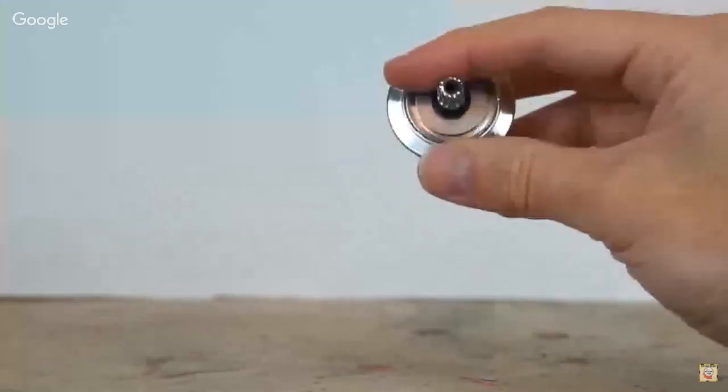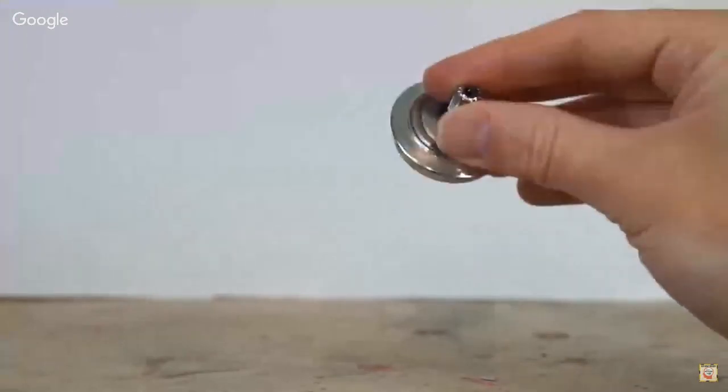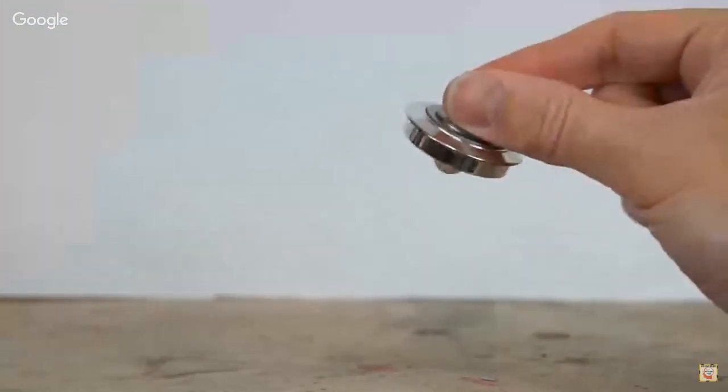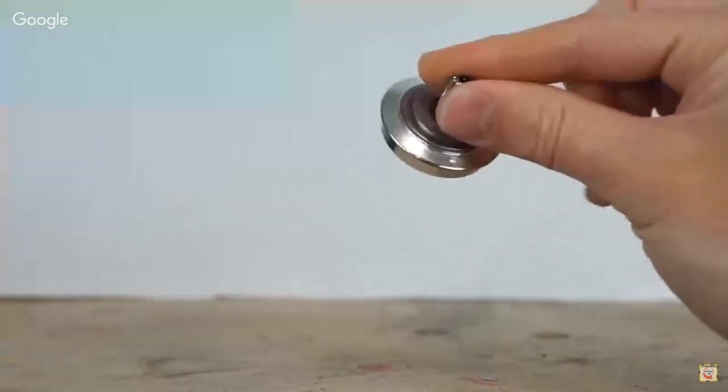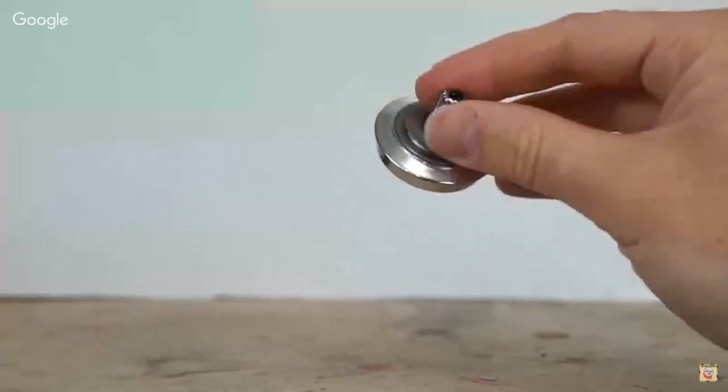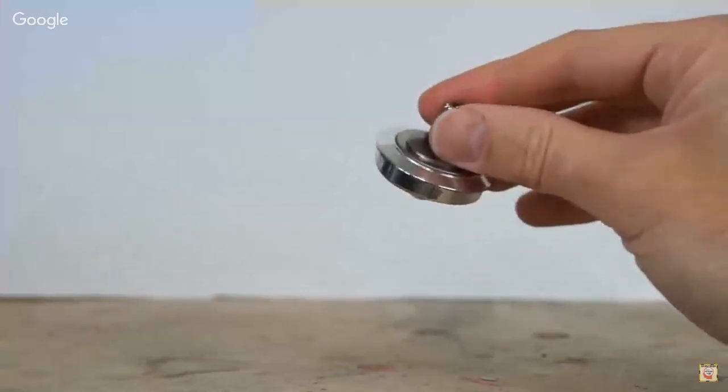So eventually, every spinning object will come to a stop. It may be longer than the lifetime of the universe, but it can't spin forever. So actually, nothing can spin forever, especially not in a vacuum chamber on Earth.